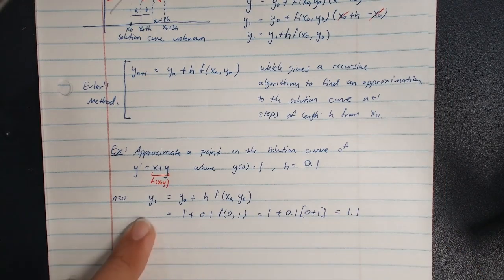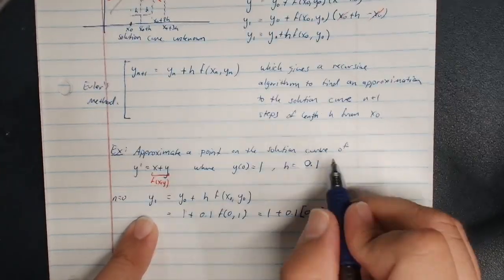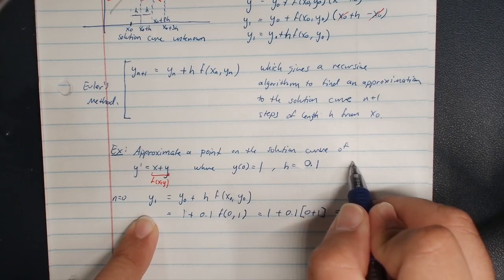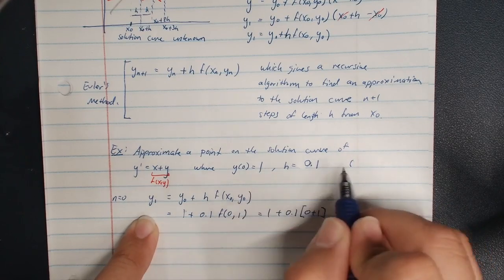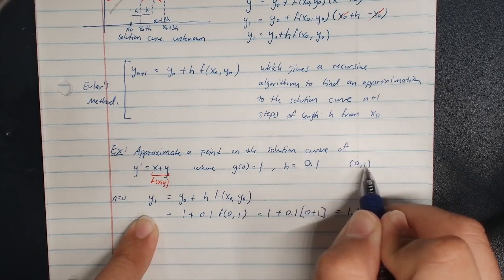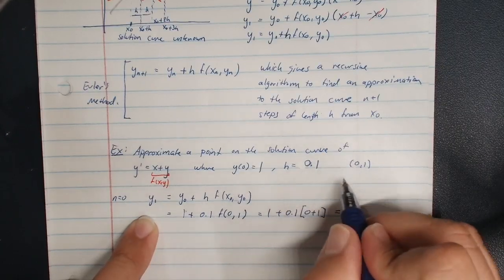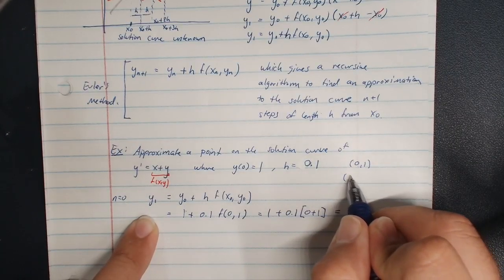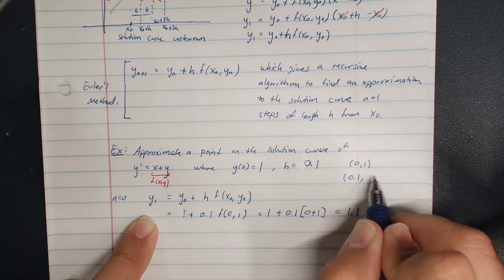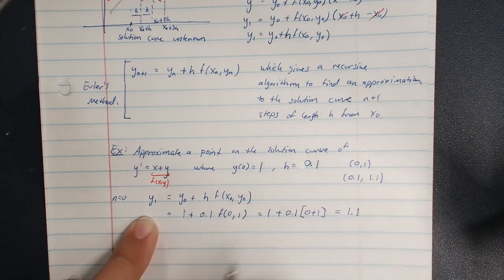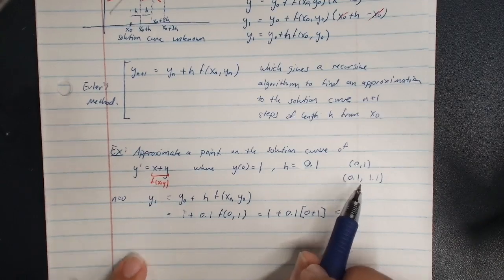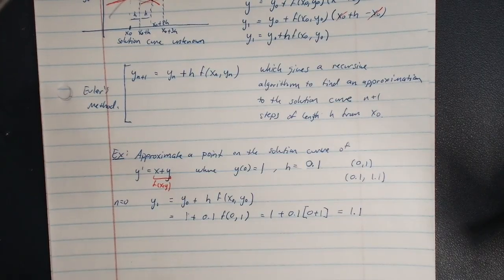Okay? So what this tells us is that, yes, we started off with the point x is equal to 0, y is equal to 1. But now we have the point where our x value has increased by 0.1. So from 0, we now have 0.1. Our y value is now 1.1. And that would be another point on my solution curve. We can proceed. We can continue with this. We can do as many of these as we like.